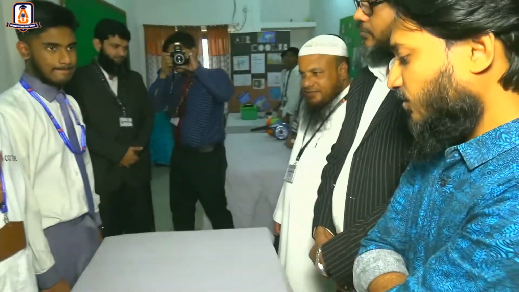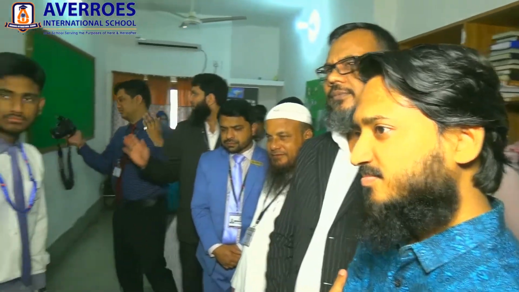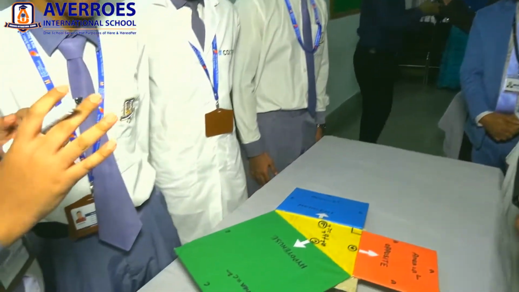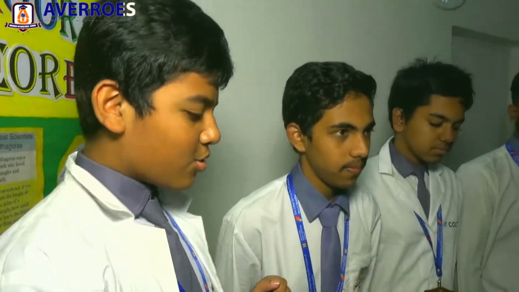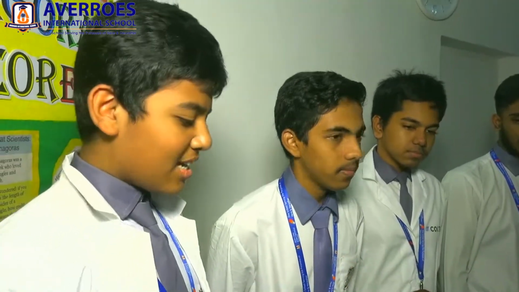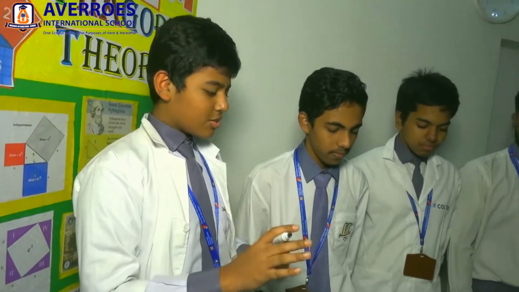Pythagoras was best known for his theorem. Show us the theory. How did he prove it? The thing is, it mainly focuses on a right angle triangle. He thought that if we know the length of two sides of the triangle, how could we know the length of the other side? So he developed an equation: c squared equals a squared plus b squared.